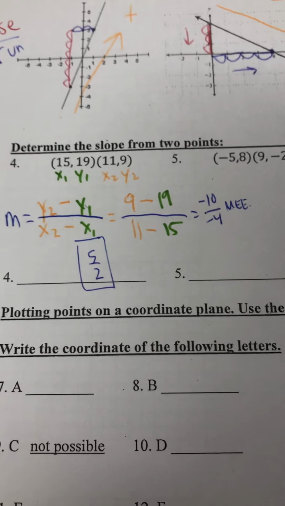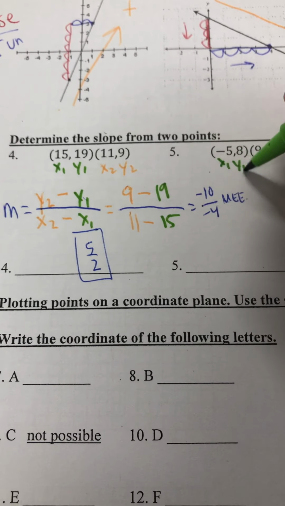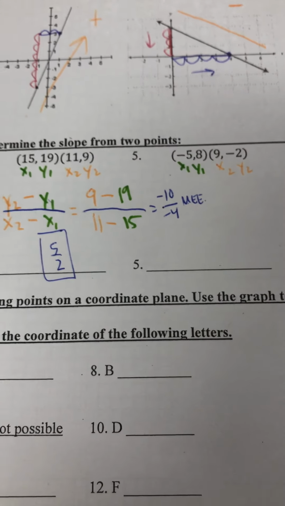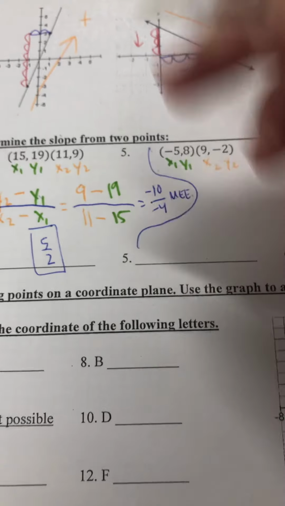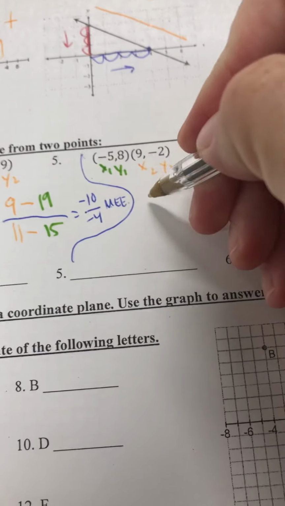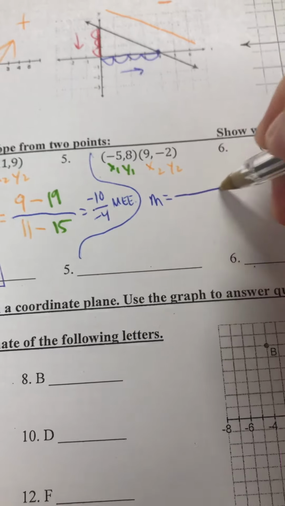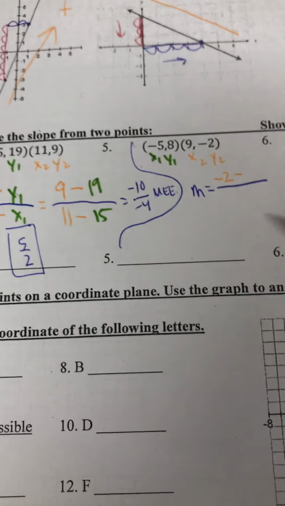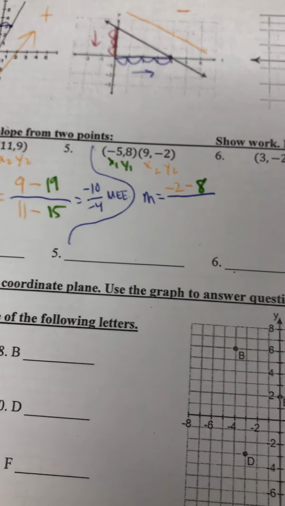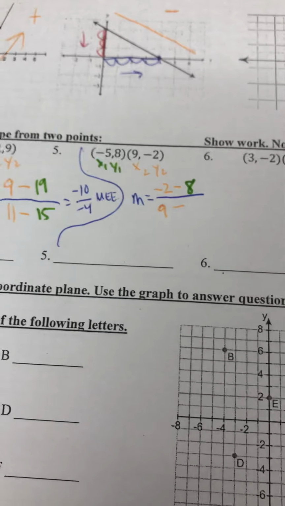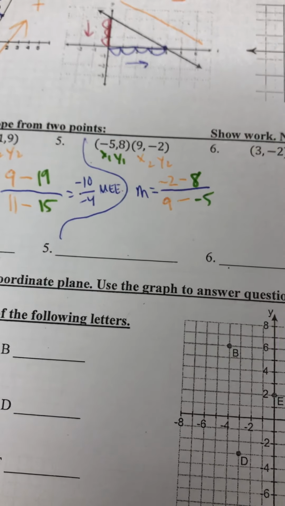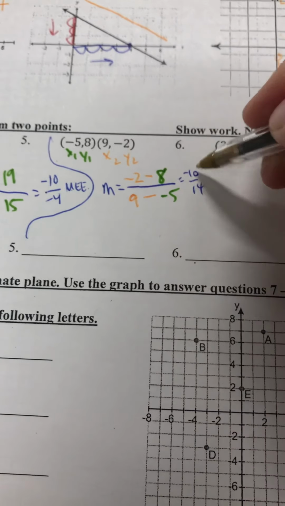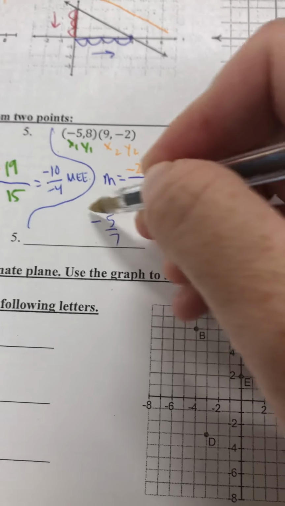Looking at the next one, again, we're going to label this as x1, y1, x2, y2. I'm not going to write the equation again because we just went over it. The slope is y2, this -2, minus the y1, 8, over x2, which is 9, minus x1, which is negative 5. So I have negative 10 over 14. I can cut both of those in half to get negative 5/7.